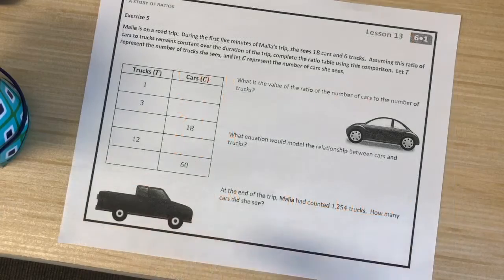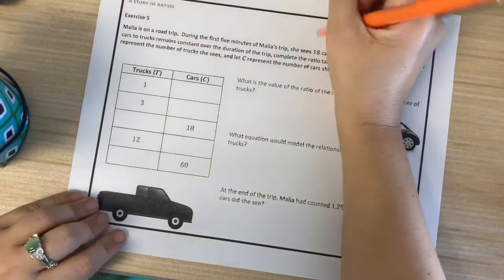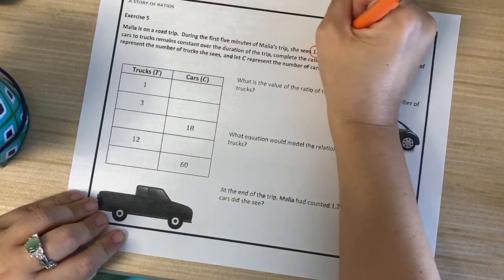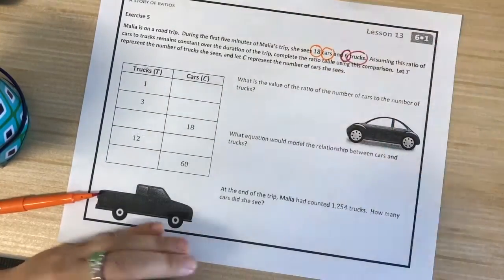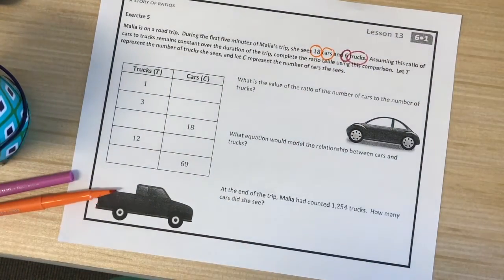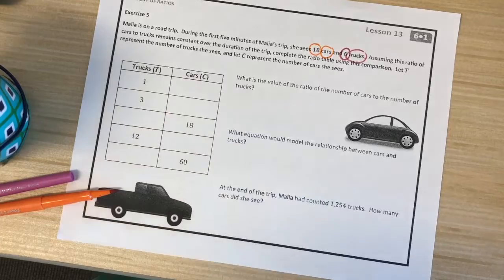In exercise 5, Malia is on a road trip. During the first 5 minutes of Malia's trip, she sees 18 cars and 6 trucks. They're not going to trick me. I know I'm just color coding, so I don't get them mixed up on the chart. Assuming this ratio of cars to trucks remains constant over the duration of the trip, complete the ratio table using this comparison. T is going to represent trucks, C will represent cars.